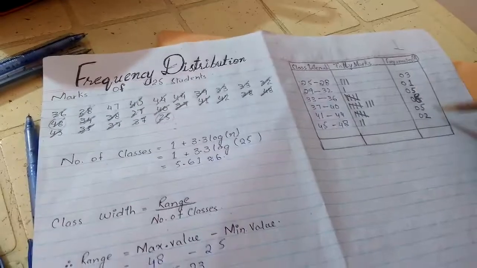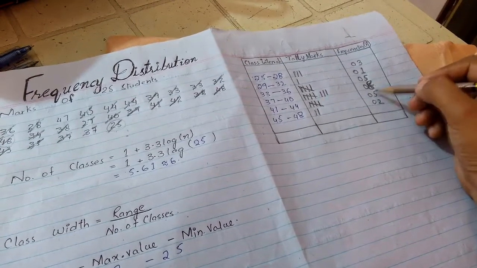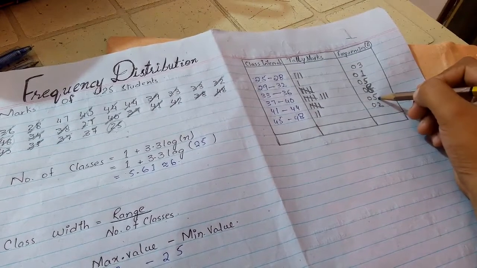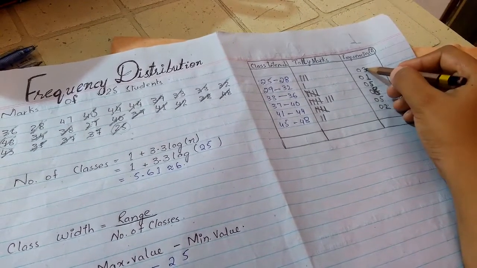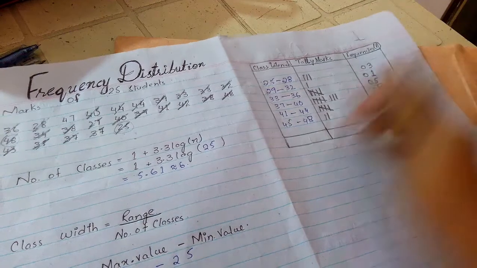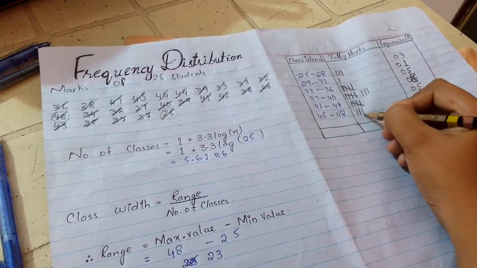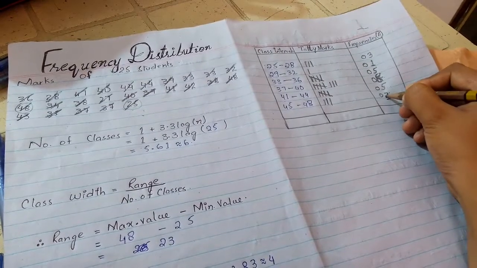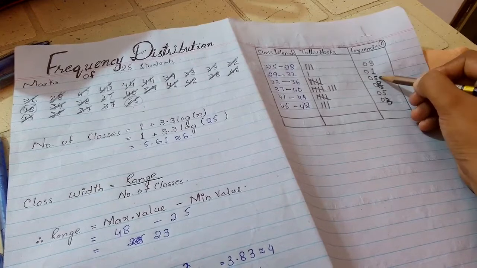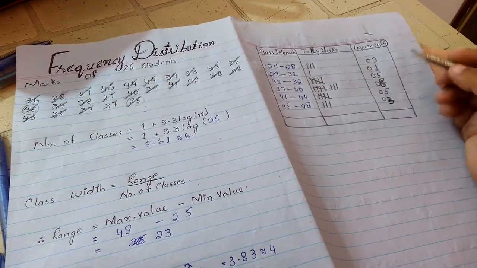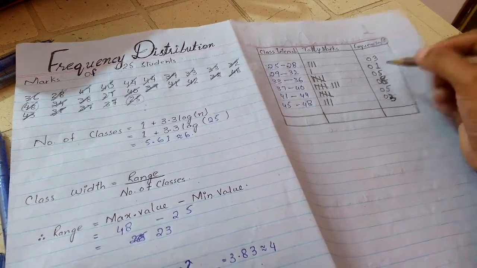Now we sum up these numbers, and the sum must be equal to 25. 5 plus 5, 10, 10 plus 8, 18, 18 plus 2, 20, 20 plus 3, 23, plus 1, 24. We skipped one number. Yes, that is 47, which is also included in our last class. So here the total number of frequencies becomes 3. Now our total will be equal to 25. 5 plus 5, 10, 10 plus 8, 18, 18 plus 3, 21, 21 plus 3, 24, and then 1 equals to 25.